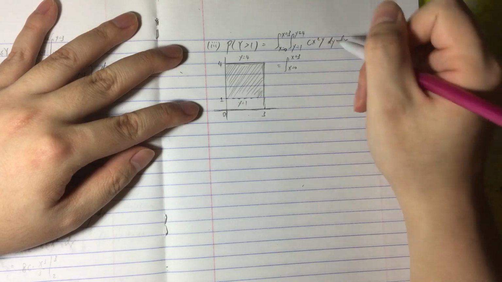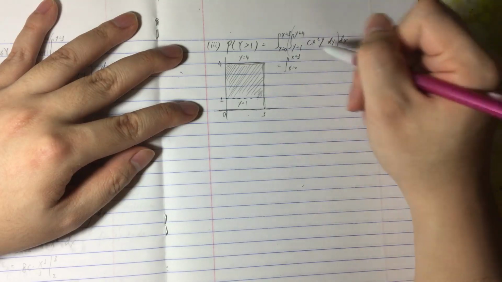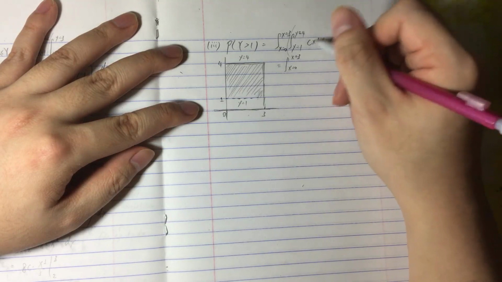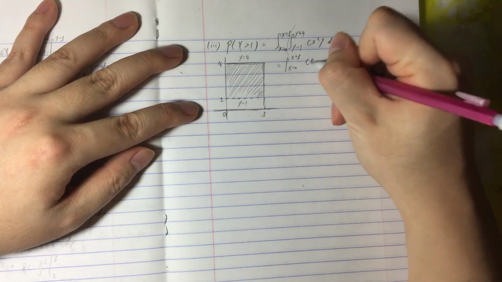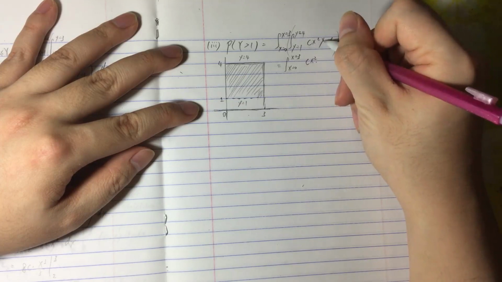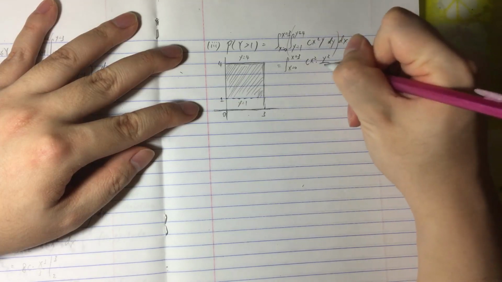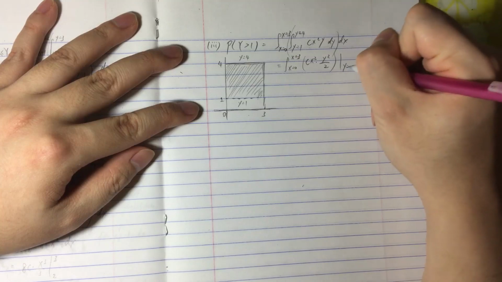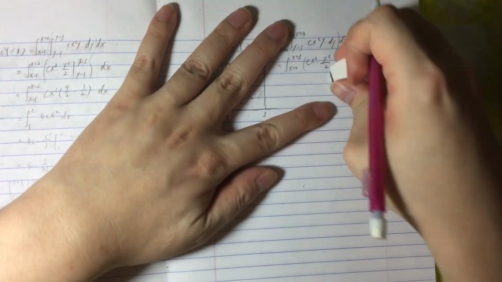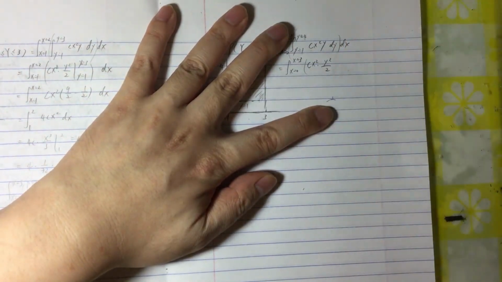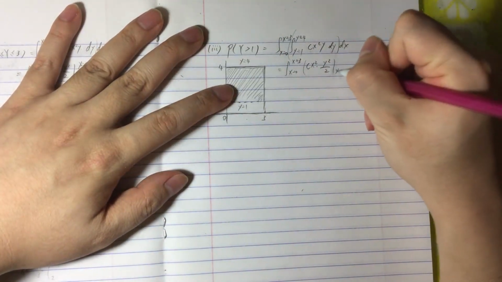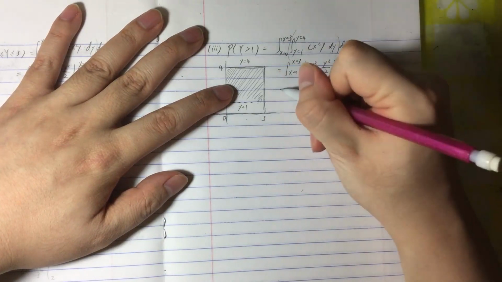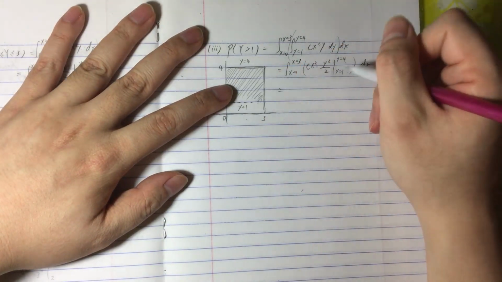When we solve the inner integral, we are doing dy, so we treat x as constant. So treat cx squared as constant. Take the antiderivative with respect to y. I get y squared over 2. Evaluate y from 1 to 4, dx. Then plug in 4, plug in 1, and take the difference.